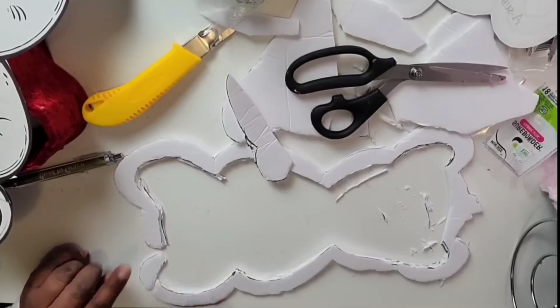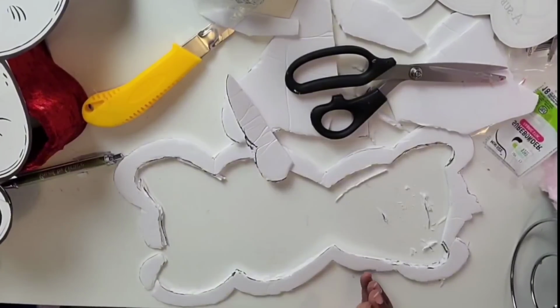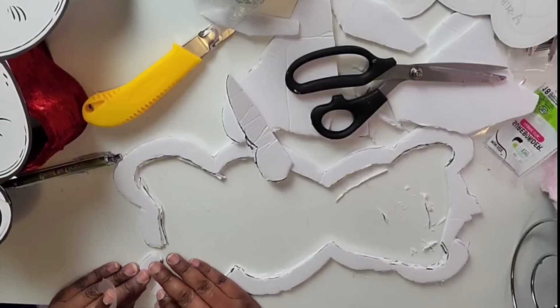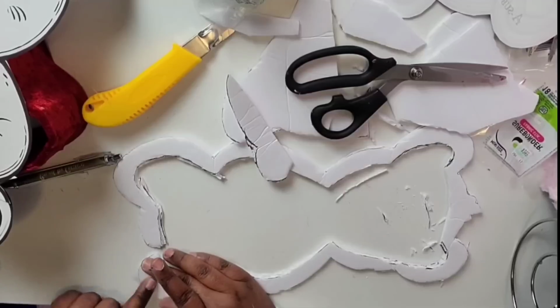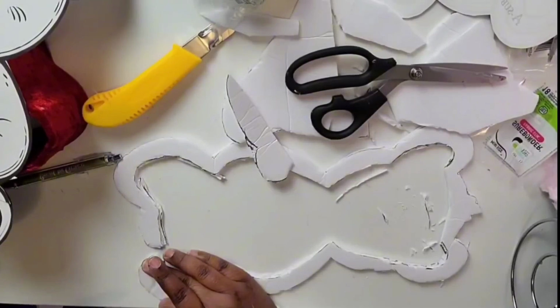But what I'm going to do, since this is a template, a jacked up one, but nevertheless it is one, I'm going to put some tape on it.